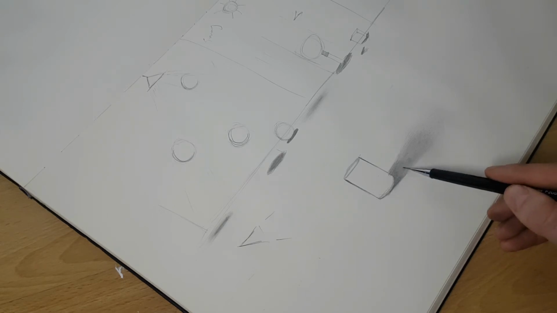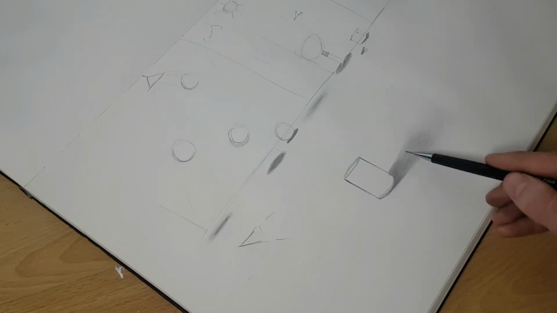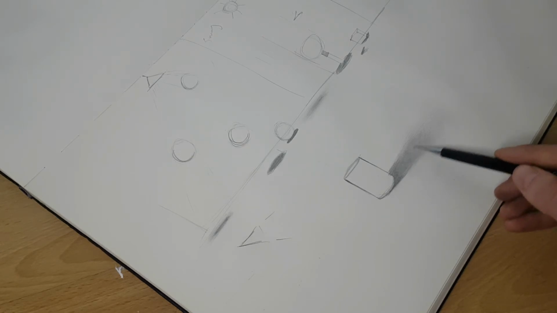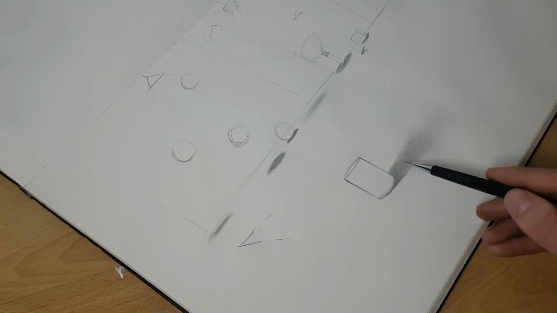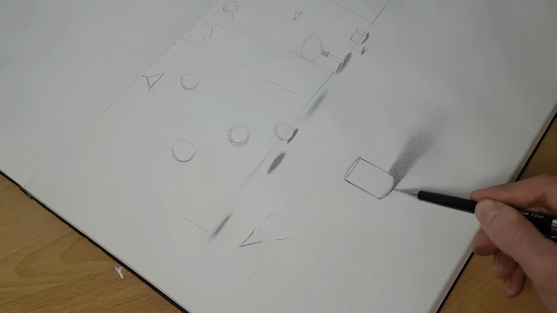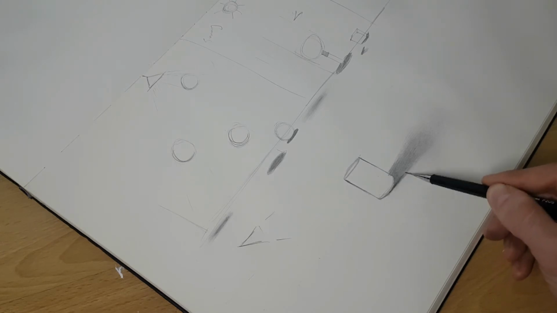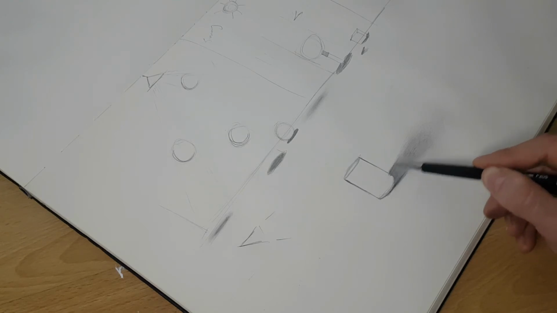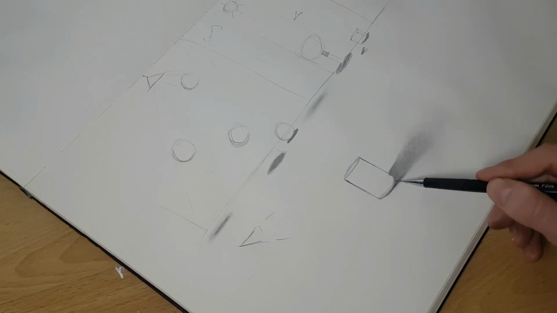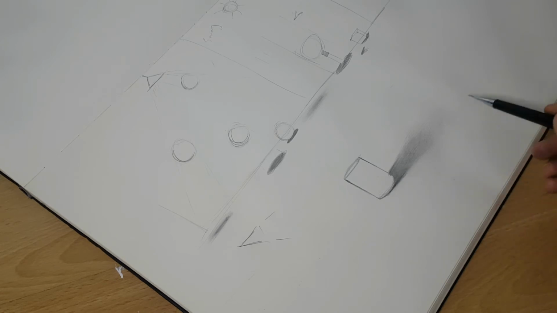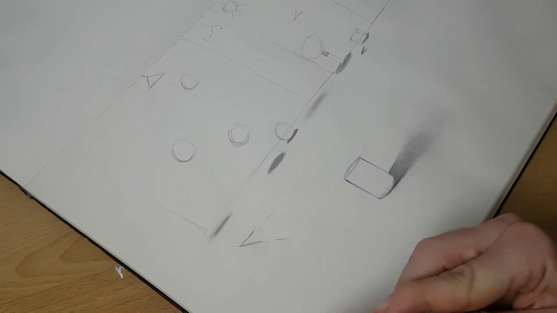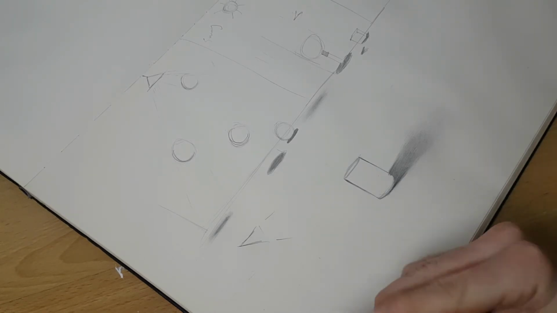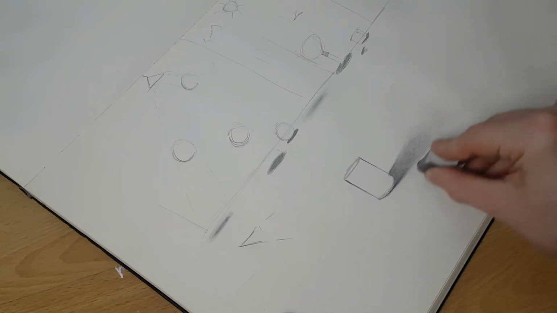It's not the most accurate shadow in the world. If I was working from a real object, I'd be observing exactly what width, how it changes and that sort of thing. But the main thing I want you guys to take away is thinking about how quickly does it get softer, how much softer does it get, that sort of thing. Because it really helps to add to the realism and a sense of what this light source is. So it's really a great thing to get to grips with.